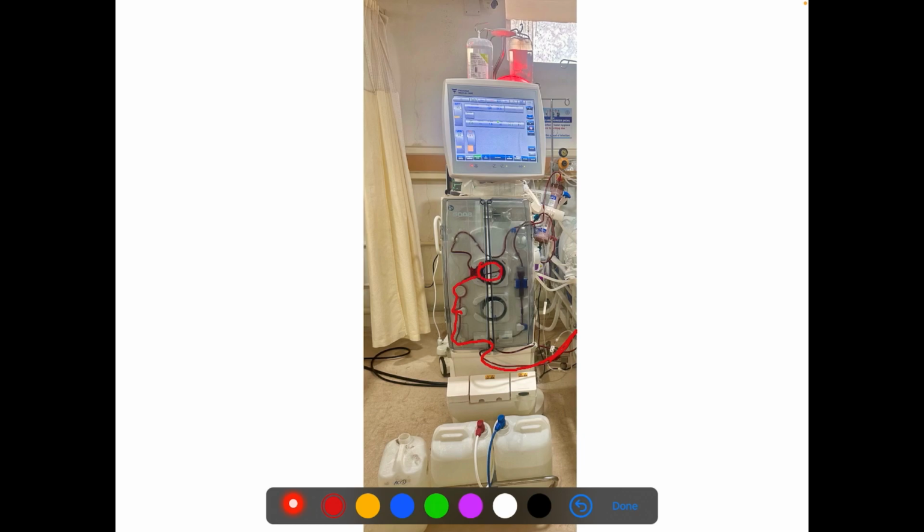From here, the red mark that I have drawn is your pre-pump part. Then from the pump is the post-pump part, till it goes to the dialyzer. So the blood comes from the patient to the pump and then from the pump to the dialyzer.